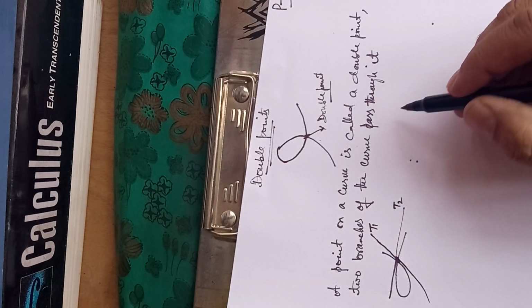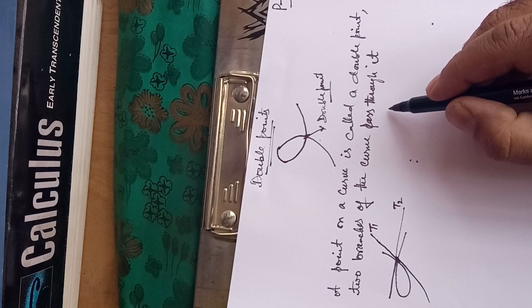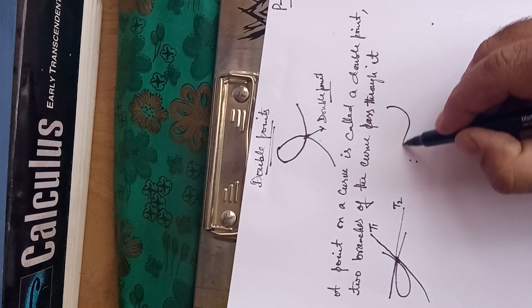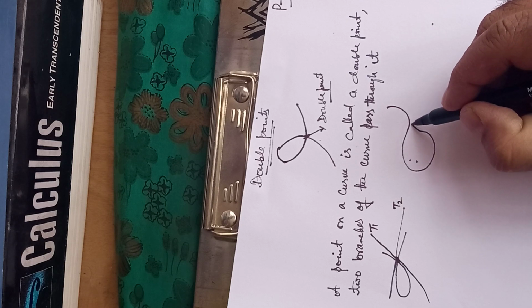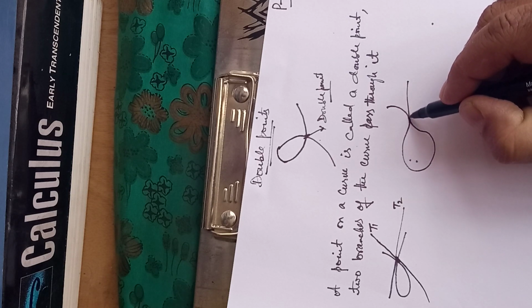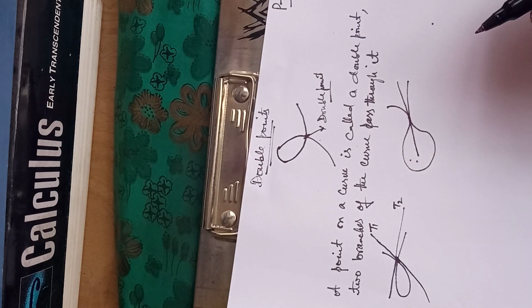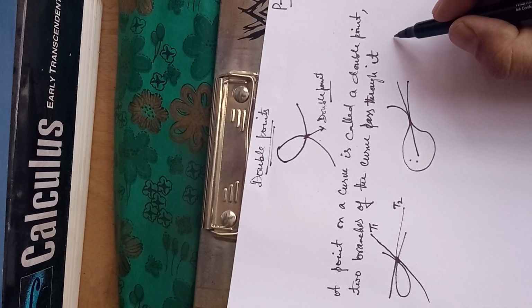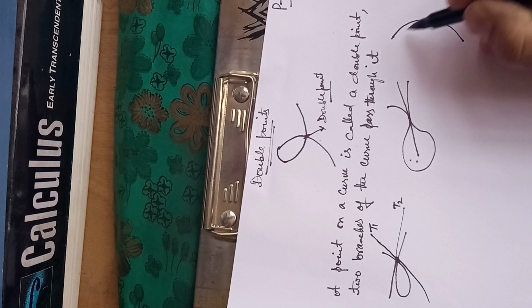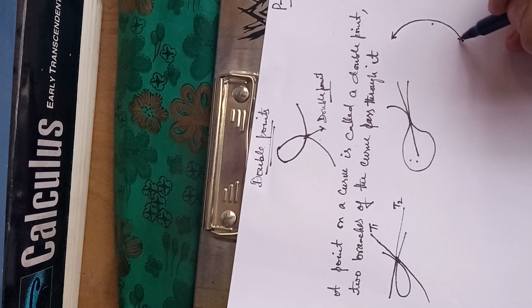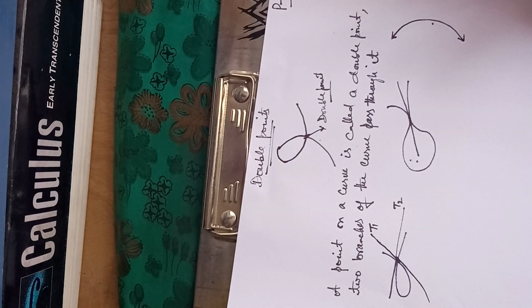Okay. Now let me have one more curve. This is the curve. And this passes through this point. This is the point. This is the tangent. This is a common tangent. And this is the curve. This is one branch and this is another branch, where these two branches pass each other.